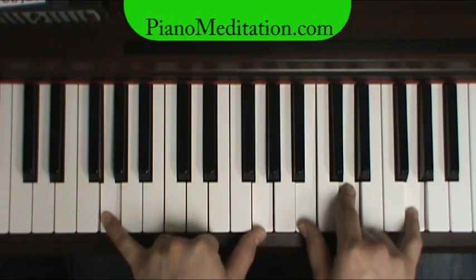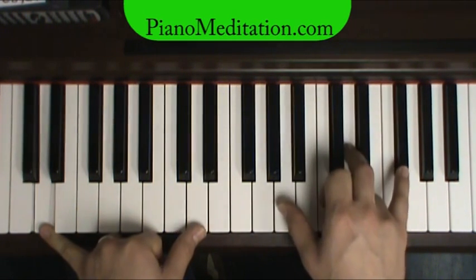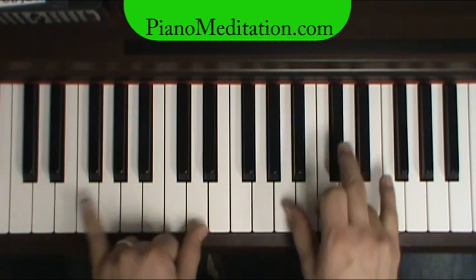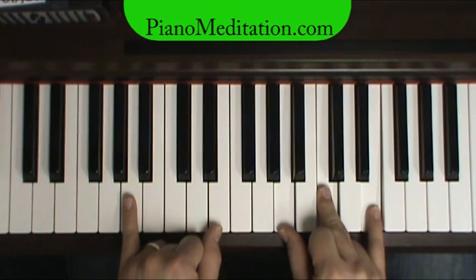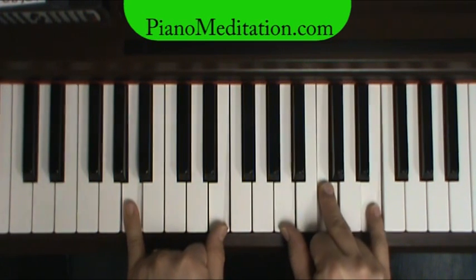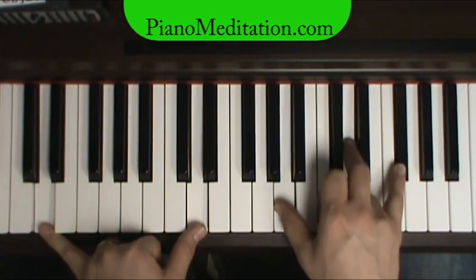Lord, I give you my heart. I give you my soul. And on soul, we're going to move to A minor. So, A, C, E, A, and E in the bass. To a D, I live for you alone.